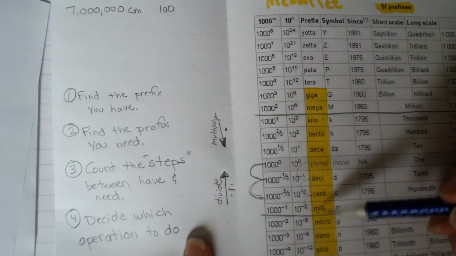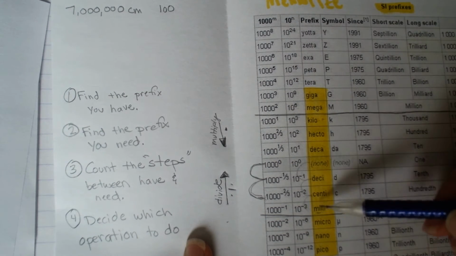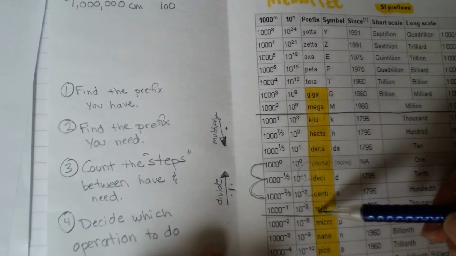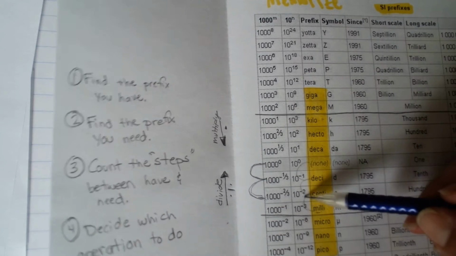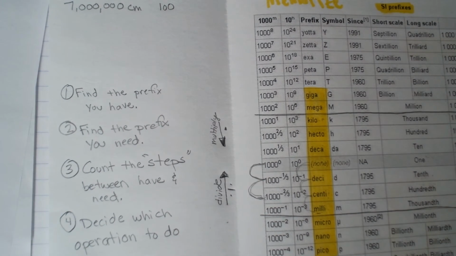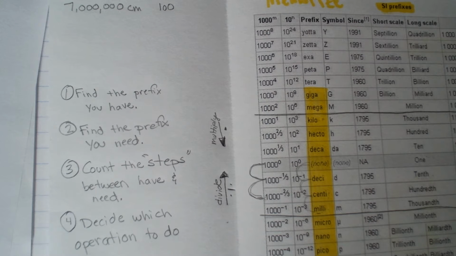So for our case, we're going 1, 2, 3 steps up. So I need a number that has 3 zeros. What number has 3 zeros and a 1 in front of it? 1,000. That's right.